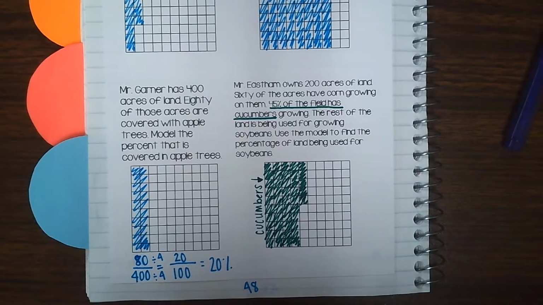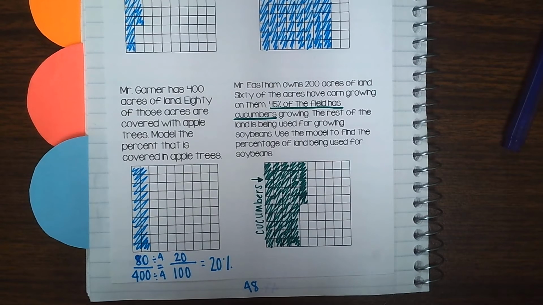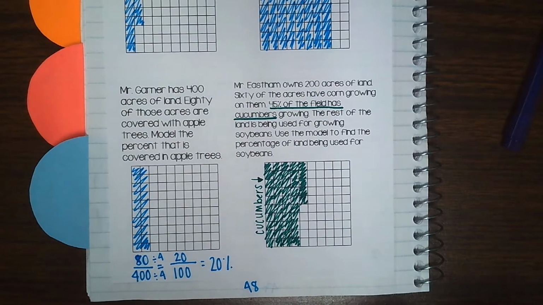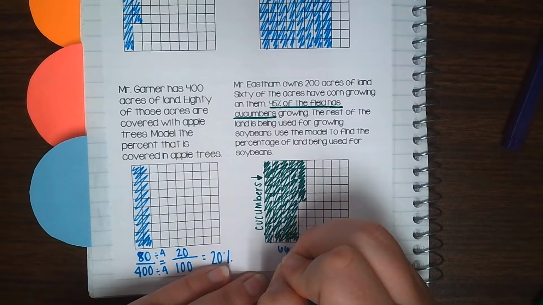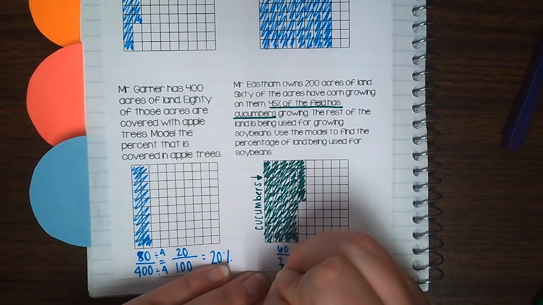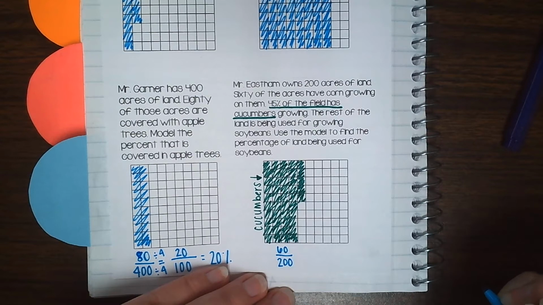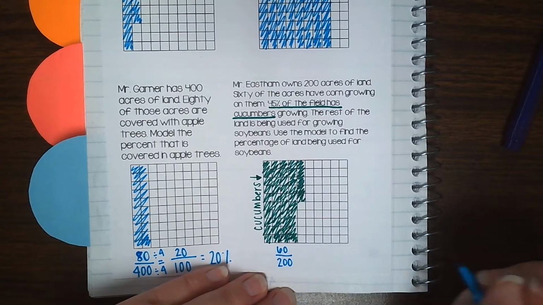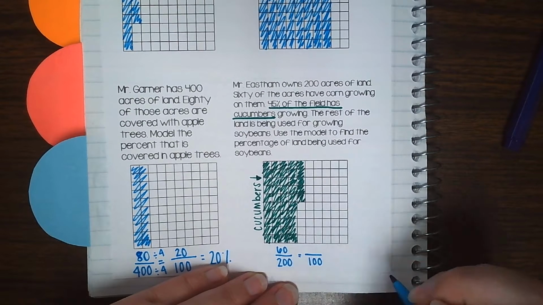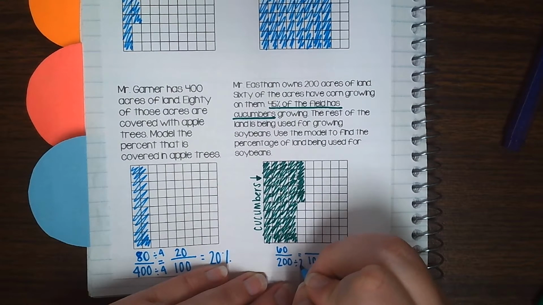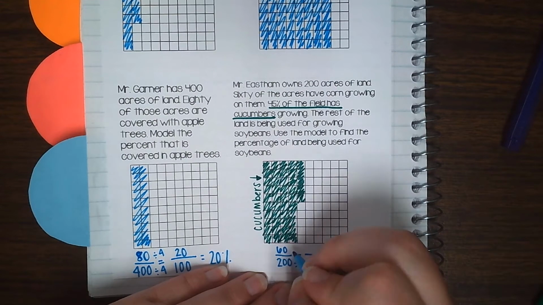The other thing we know is that 60 of the acres have corn growing. Okay, so 60 out of the 200 acres has corn. And I need to know how many out of 100. So I'm going to divide by 2 and divide by 2.